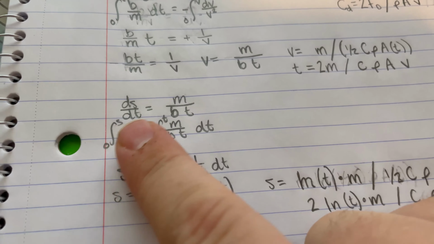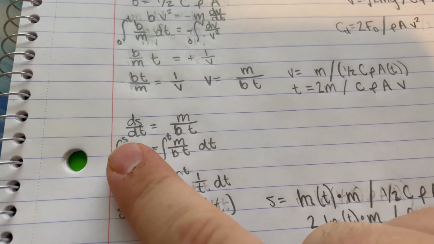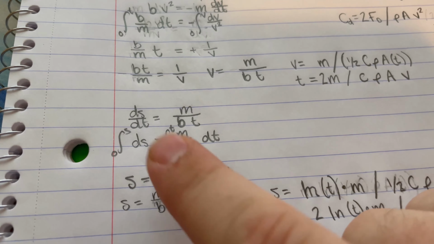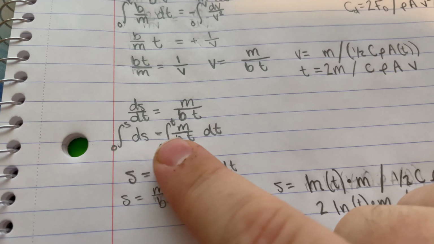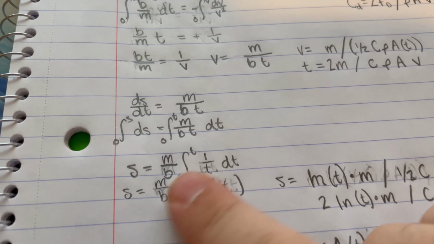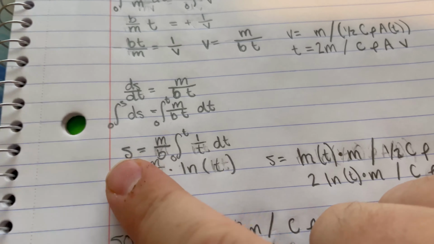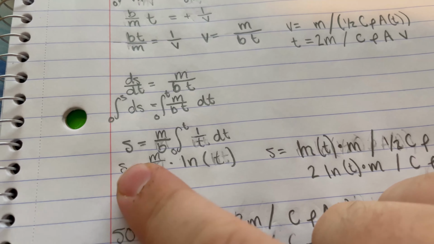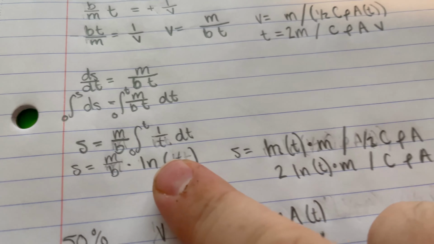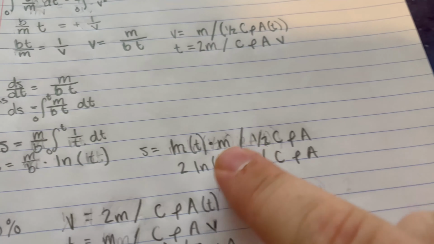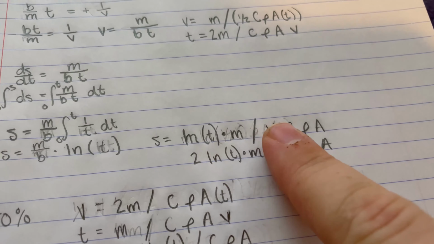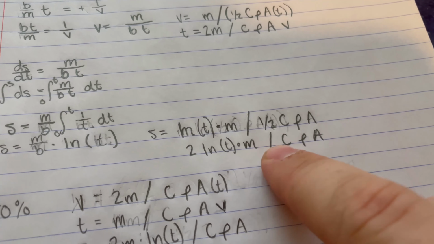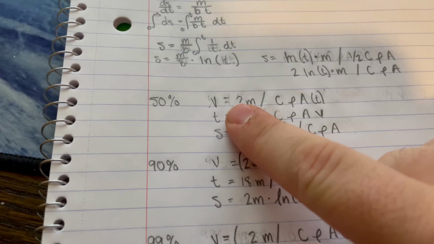ds/dt, so my position, this is velocity. Oh, low battery. ds/dt equals m over bt. Integral of ds equals yada yada. We pull the m and b out, 1/t, that's an ln. So we don't really need to do e to the any power, so s equals this. This is my position formula. And we can rewrite this so that it's a little more organized. 2 ln of t times m divided by CρA.